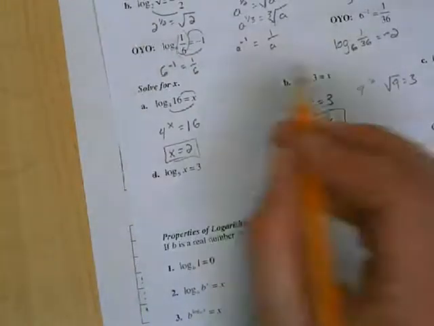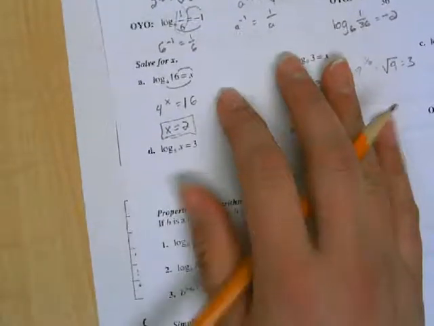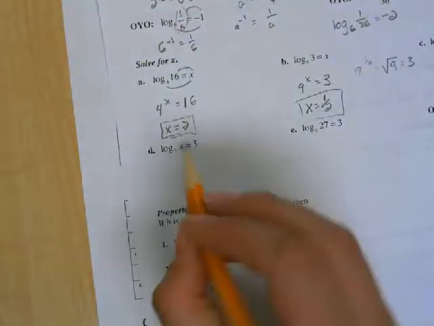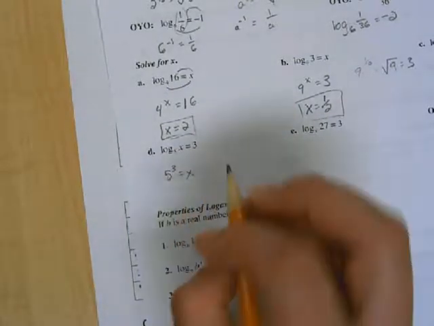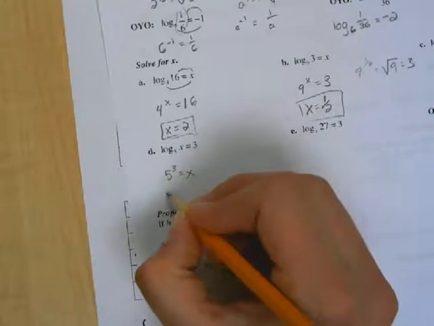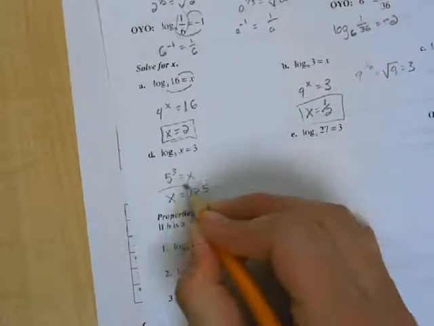Sometimes they're going to move that x around. It won't always be equal to x, so sometimes I might have something like this. No problem. If I use my conversions, it's not going to be a big deal. So 5 raised to the 3rd power is equal to x. Well, what's 5 cubed? It's 125, so x is just 125. And there's nothing more to it than that.